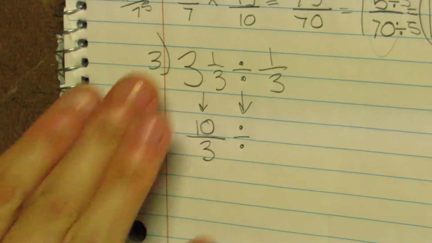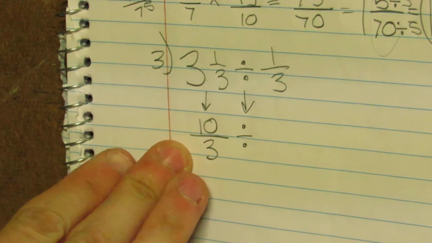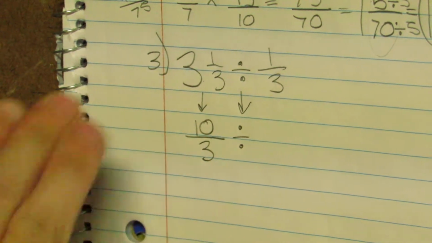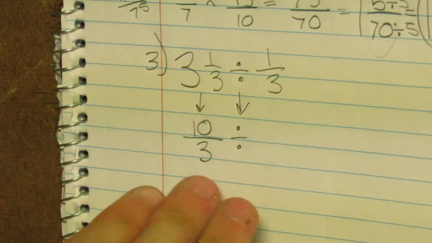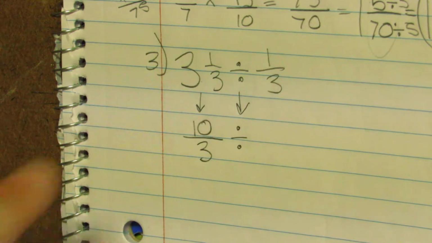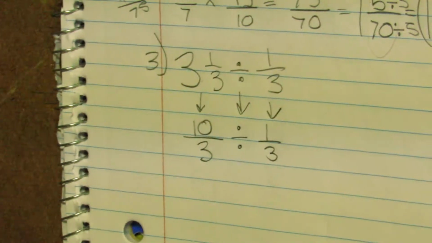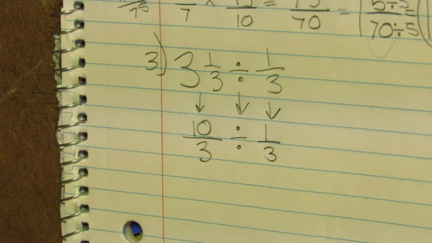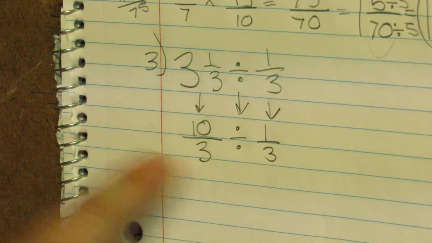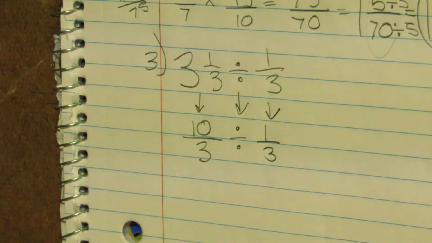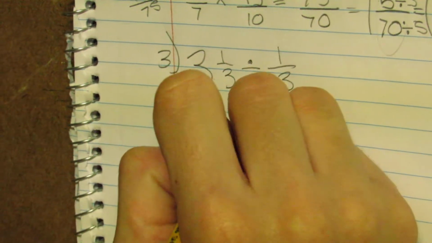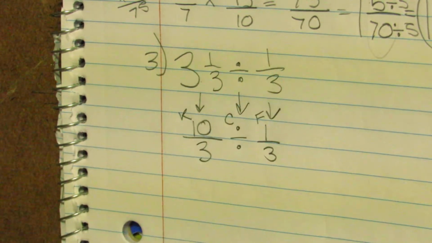So 3 1/3, we went ahead and we changed it into an improper fraction. Now we're on step 2. So we're rewriting the division problem using improper fractions. So 10/3 divided by 1/3, right? Now I can go on to step 3, because this kind of looks like the problem from number 1 and 2. I can go ahead and say keep, change, flip, or find the reciprocal.